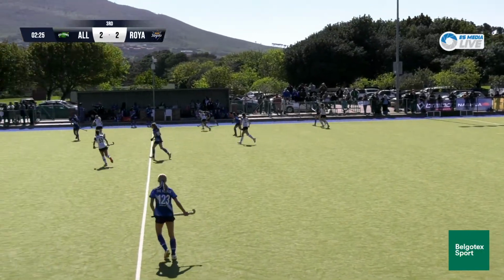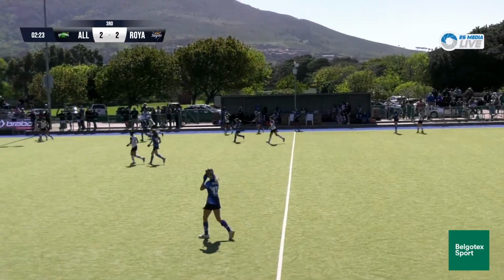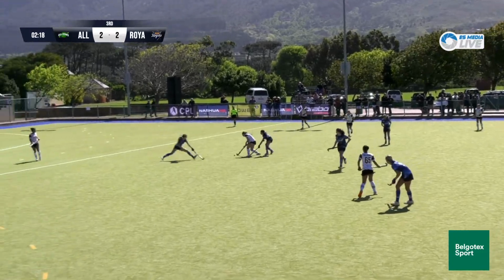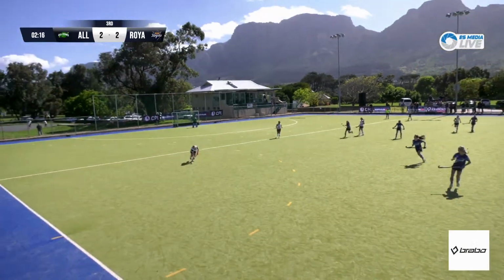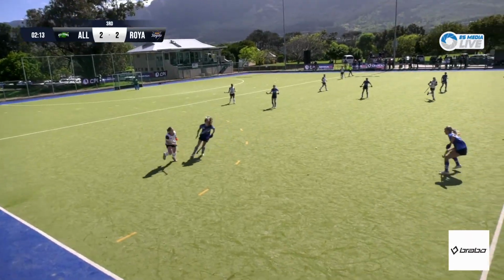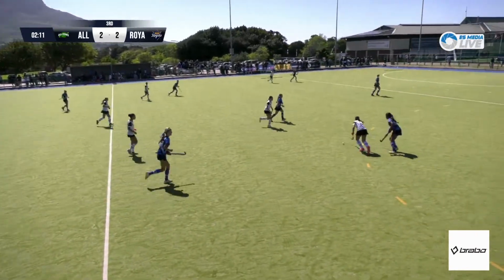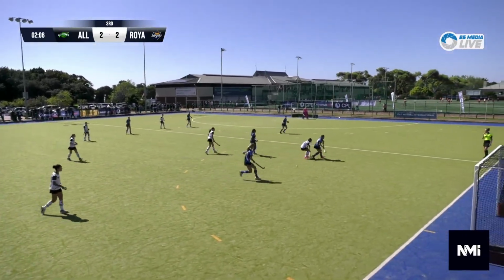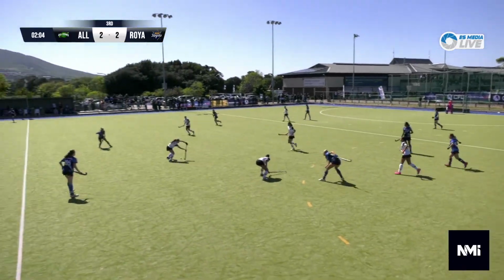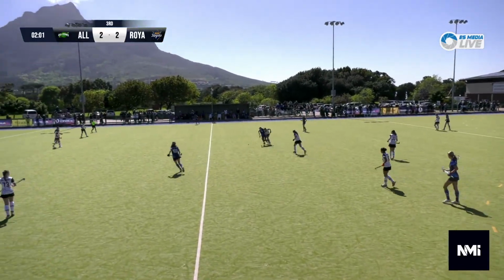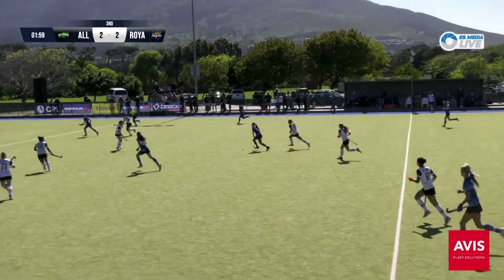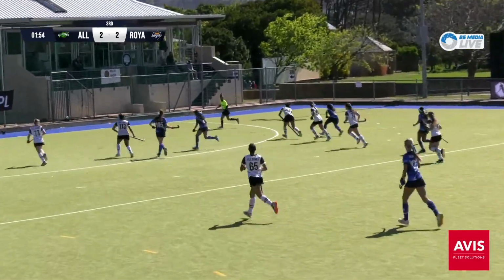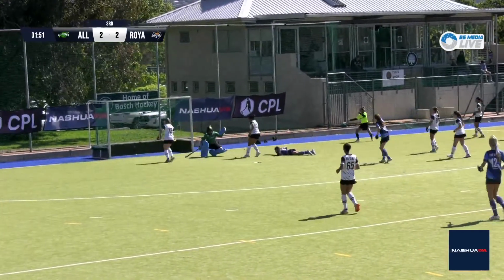Open play goal. And it's the All-Stars that have been shocked twice. Every time they found that they've got themselves back into the game, they feel like they've got the ascendancy, and Royals have just come back at them. Georgia Nicklin. Super goal from her. So tails up for the All-Stars.